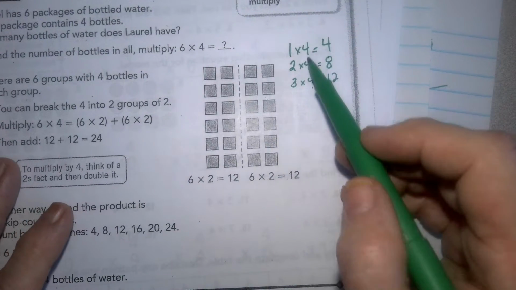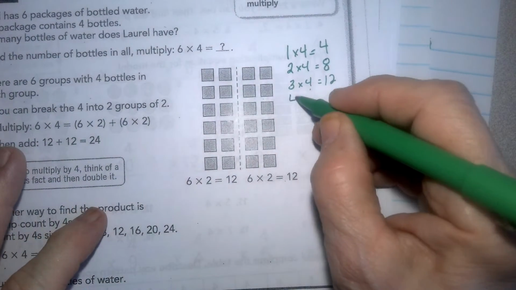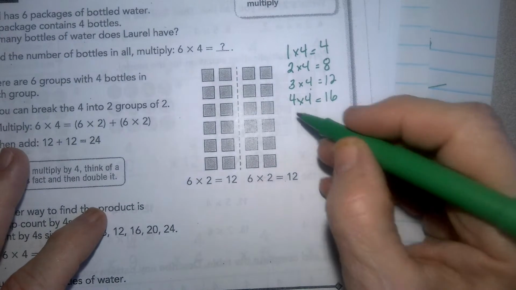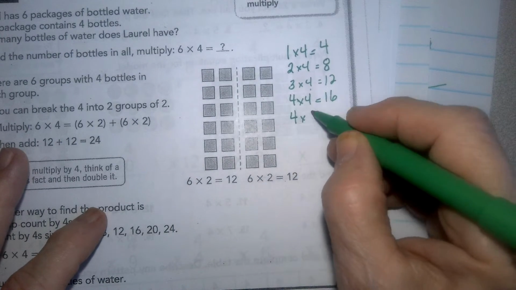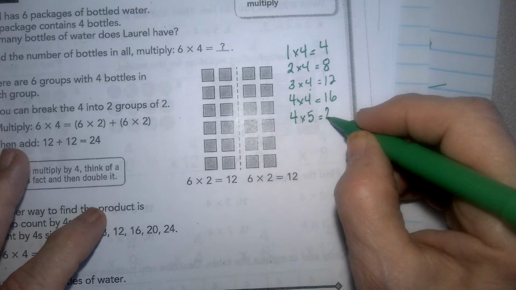We're just writing down some of the 4 facts right now. So if you're at home, write those down. And then 4 times 4 is what? 16. 4 times 5 is what? 20.